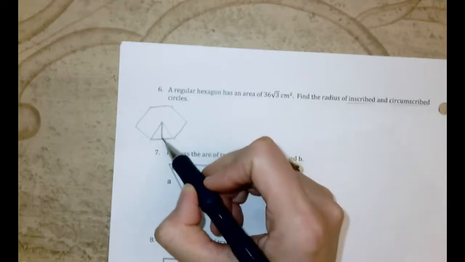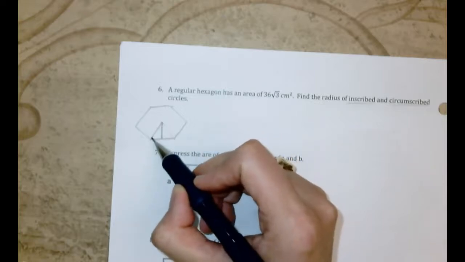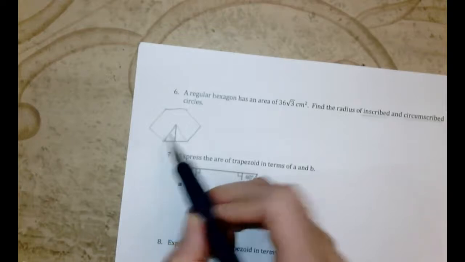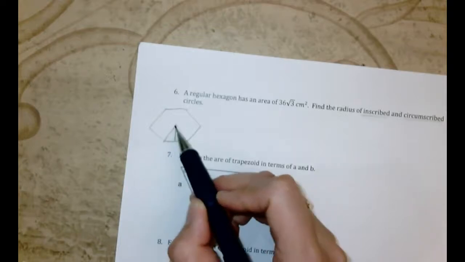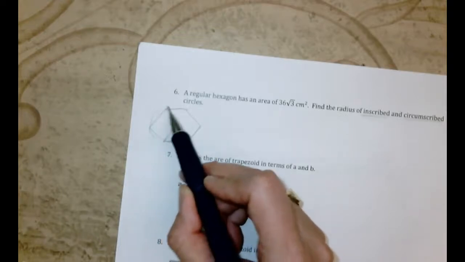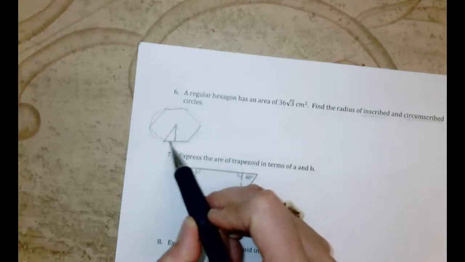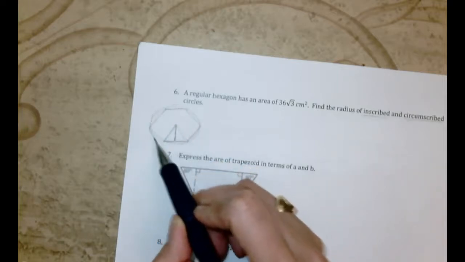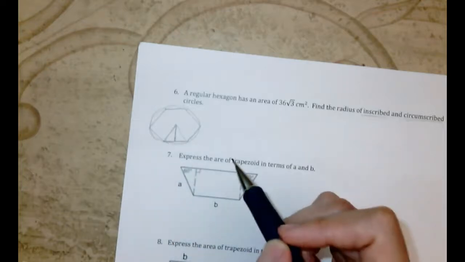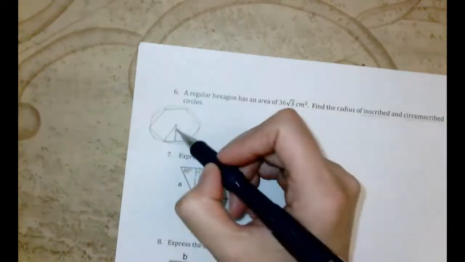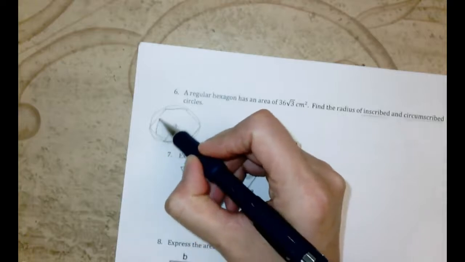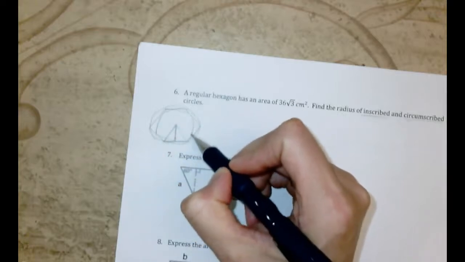The radius of the polygon is the radius of the circumscribed circle, the circle outside the polygon. The apothem of a polygon is the radius of the inscribed circle.